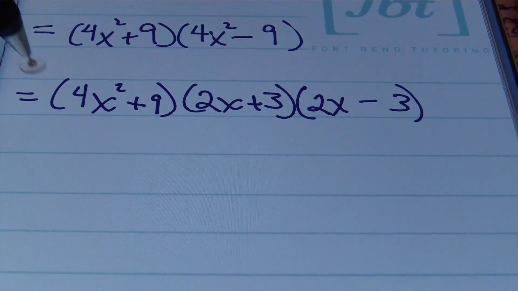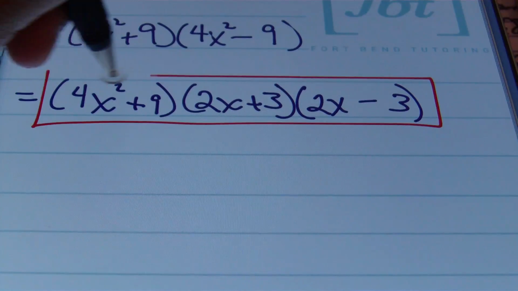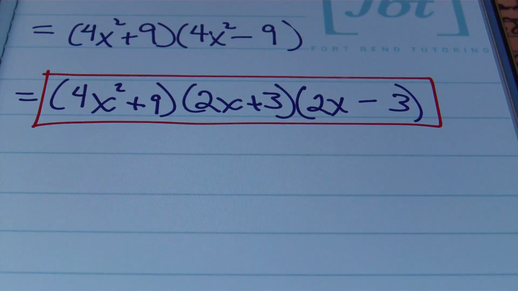I'm going to box it up. Hopefully you've been convinced by now that you need to box up your results. Just saying. Put a box around that thing. Now, that's the answer.